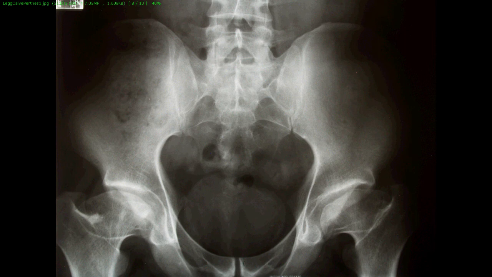The problem with this condition, if it's not found early and managed aggressively, is that you end up with the kind of changes that you see on this film. This young man is in for some precocious degenerative joint disease and likely will require hip replacement.